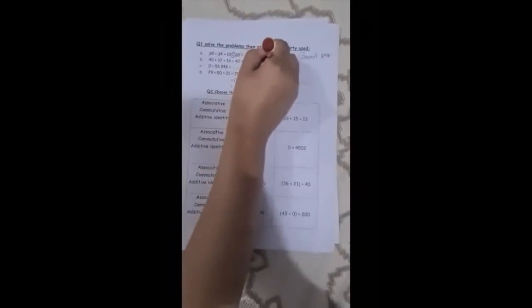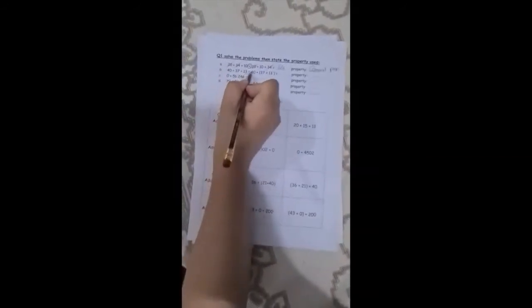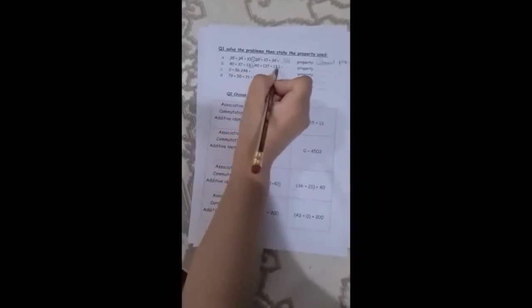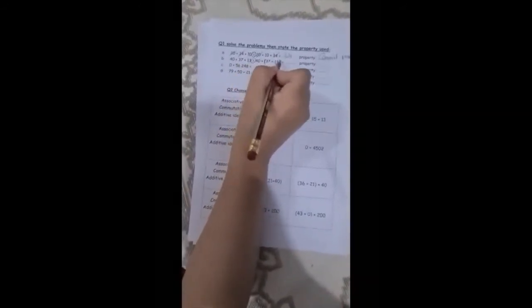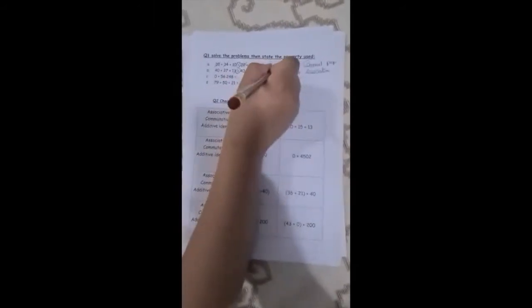Okay, and their answer is 64. We are going to add the three numbers. It gives me 64. Number B, 40 plus 37 plus 12 equals 40 plus 37 plus 13. So here, when I see the bracket, immediately I am in the associative property. Okay, and here their answer, 40 plus 37 plus 13, equals 90.